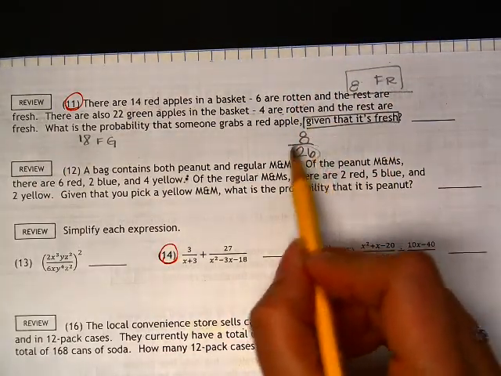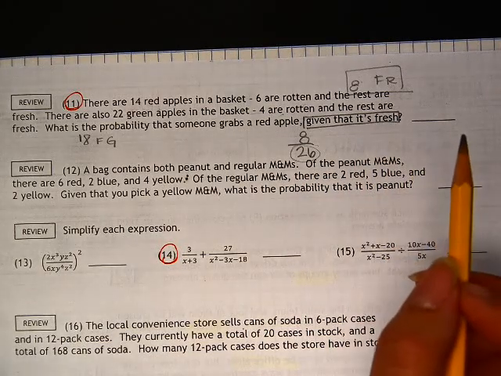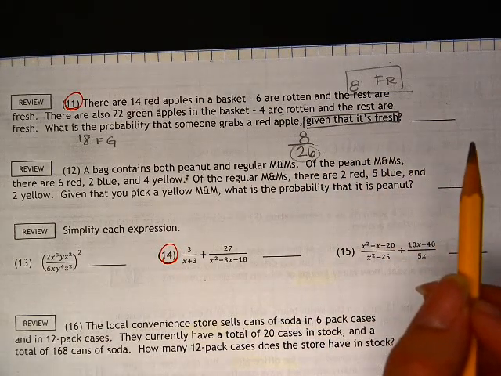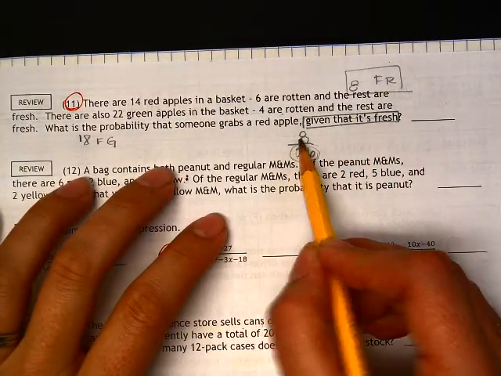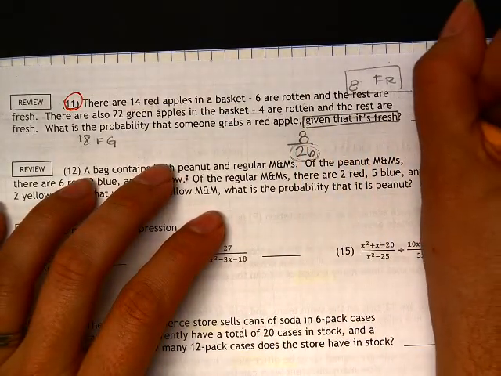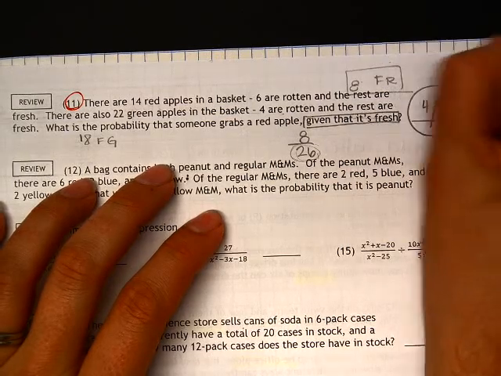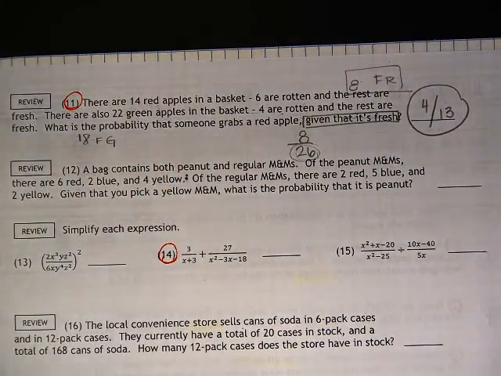So again, I only am talking about 26 of my apples. I don't care about any of the rotten ones. So I only want to include my fresh ones on the bottom because I know it's fresh. And then I want to know what the probability is that it is red. So I do reduce that fraction to get my answer like that.